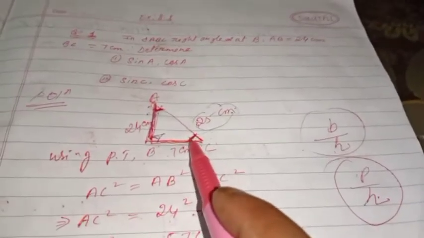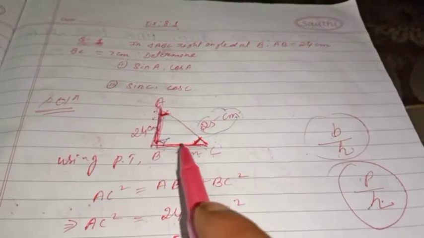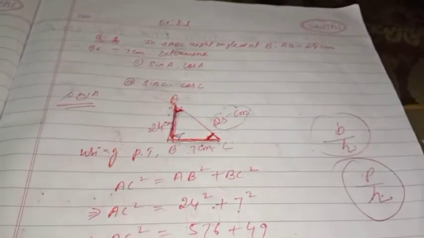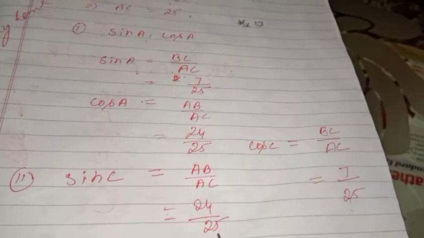Okay? So next one, sin C, cos C. Now see, the same thing you need to find for a different angle, means now this angle. For this angle, what is the base? This one. And this one? This one you now have to take as the base, and this one will be the perpendicular. For sine, what? P by H. Then sin C, sine of angle C, P by H means AB by AC, 24 by 25. Similarly, for cos C, BC by AC, 7 by 25.